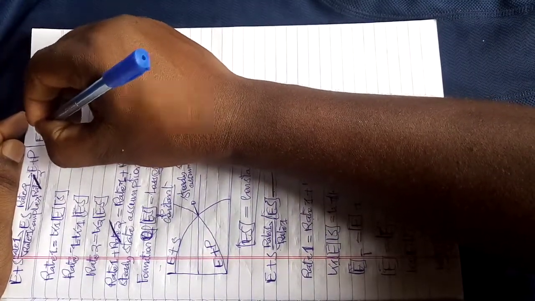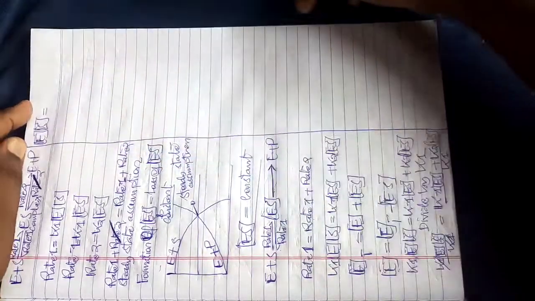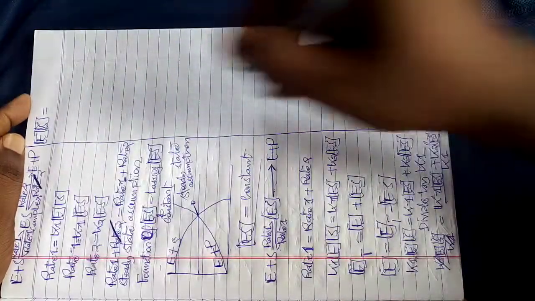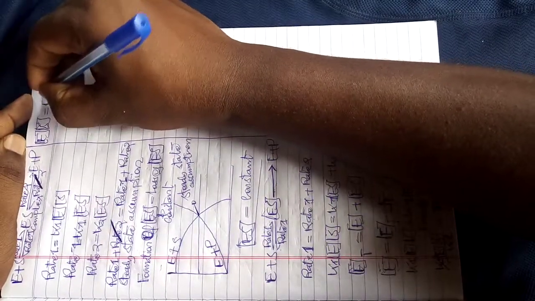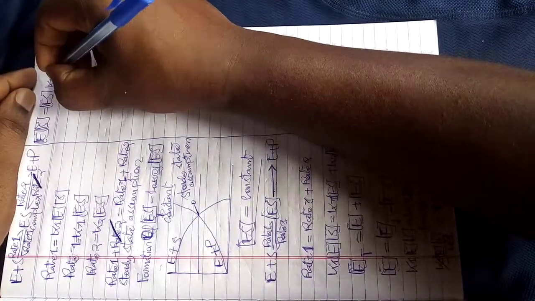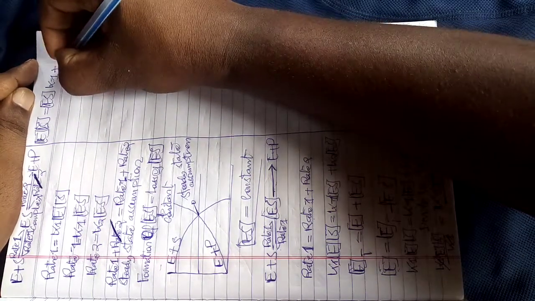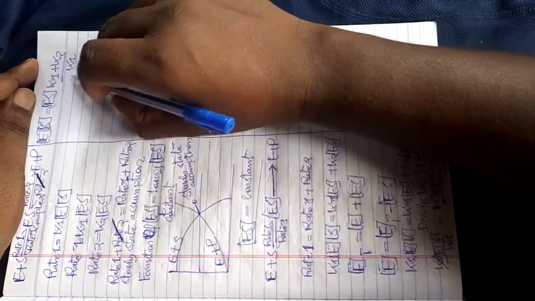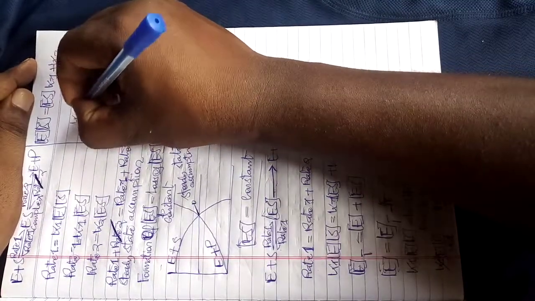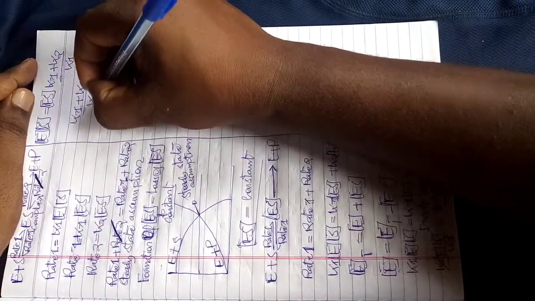enzyme concentration times substrate concentration equals, if I take enzyme substrate complex outside, remaining with what? Constant 1 negative plus constant 2 divided by constant 1.